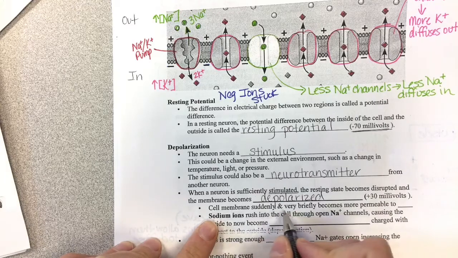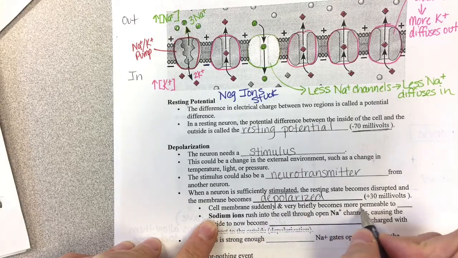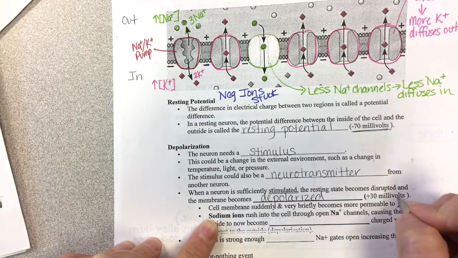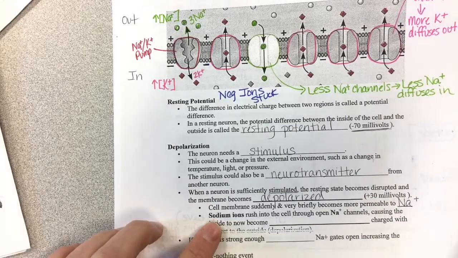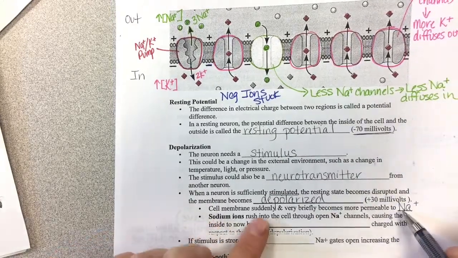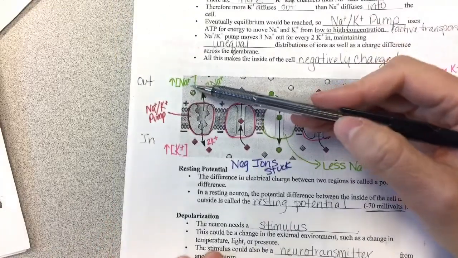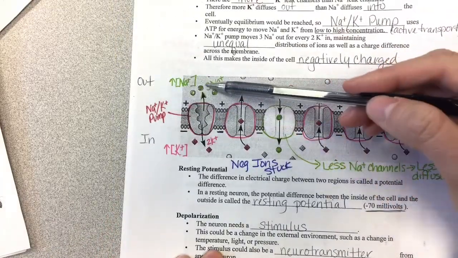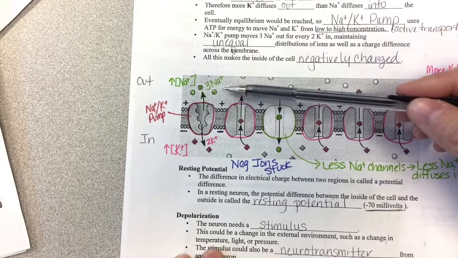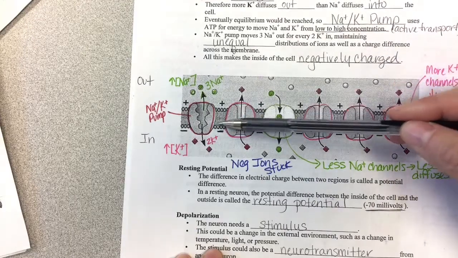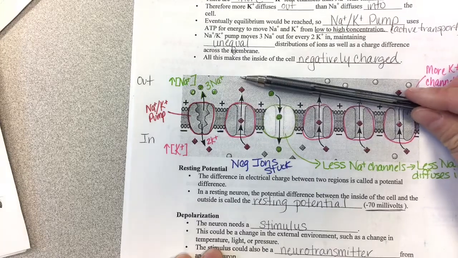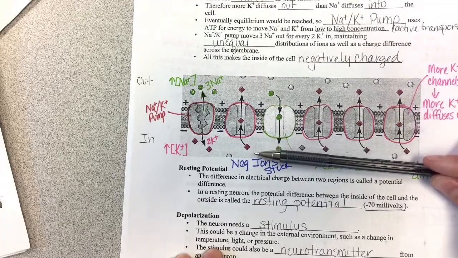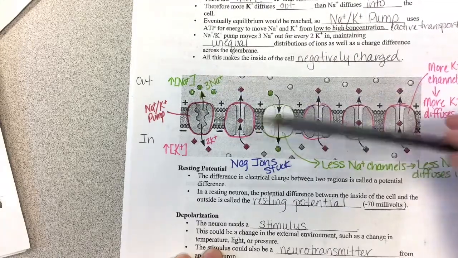So the cell membrane suddenly and very briefly becomes more permeable to sodium ions. So if you think about it, sodium ions are in high concentration outside the cell, right? And so if the cell membrane is going to become more permeable, where are those sodium ions going to want to diffuse? They're going to want to diffuse into the cell from high to low concentration.